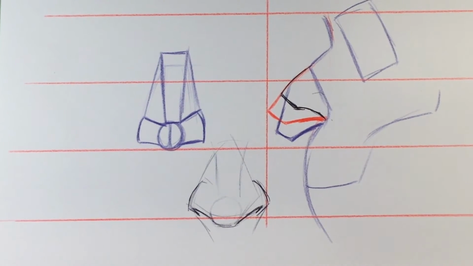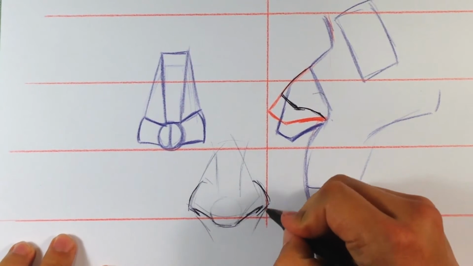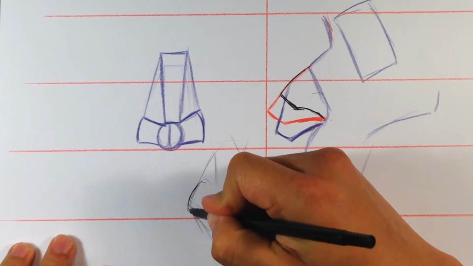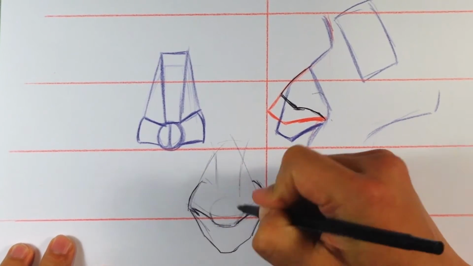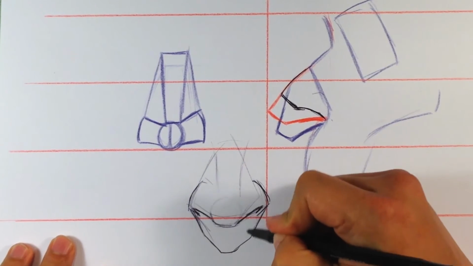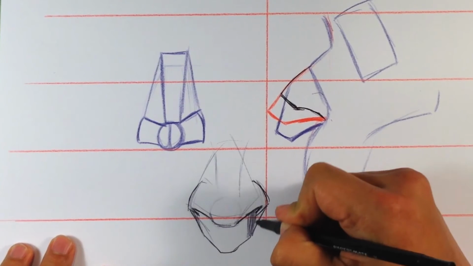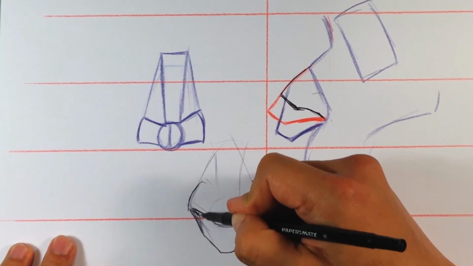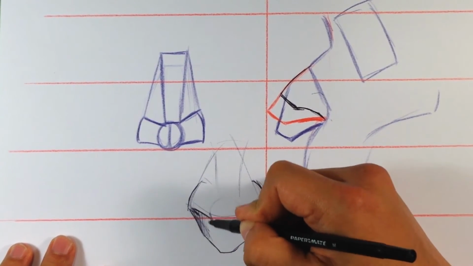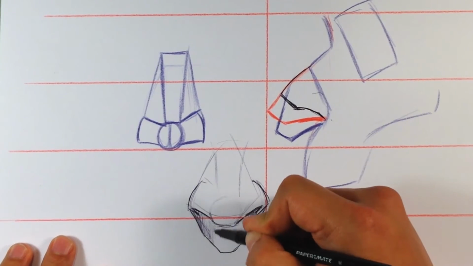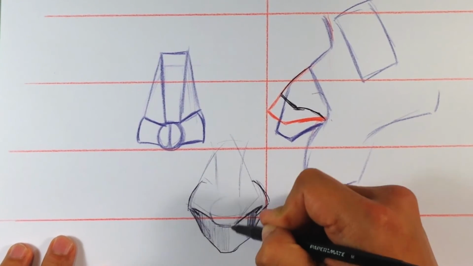Hopefully you can see that. That's very frequent within portrait art, because the light tends to come from above. So you get this cast shadow again. I'm just going to fill it in quickly.